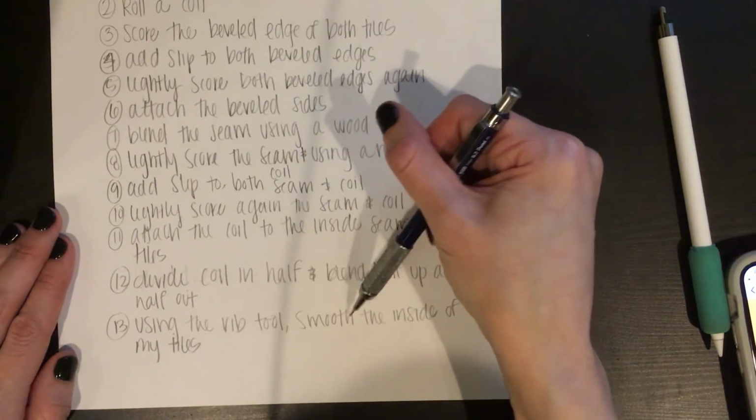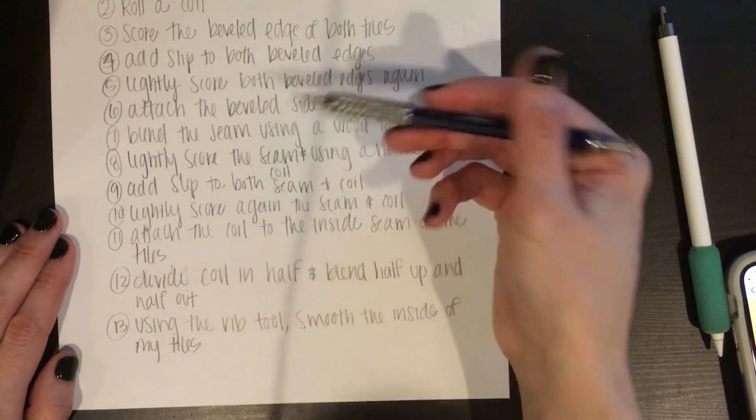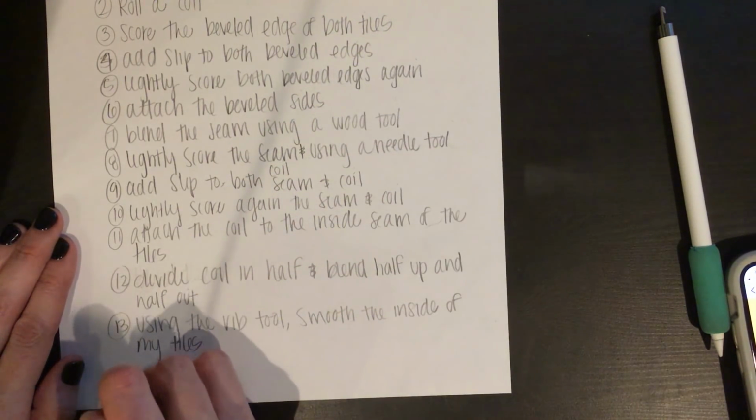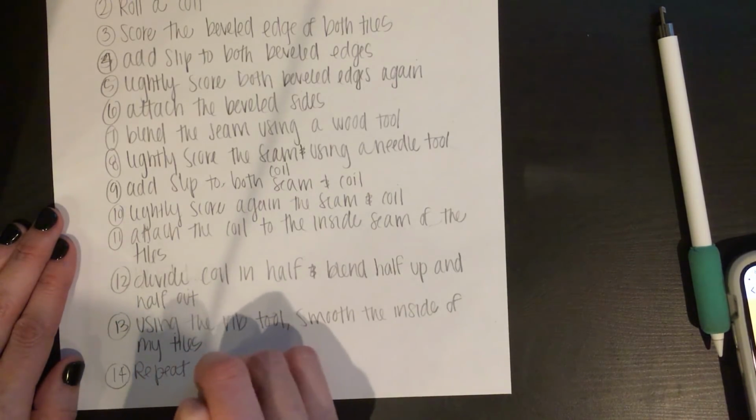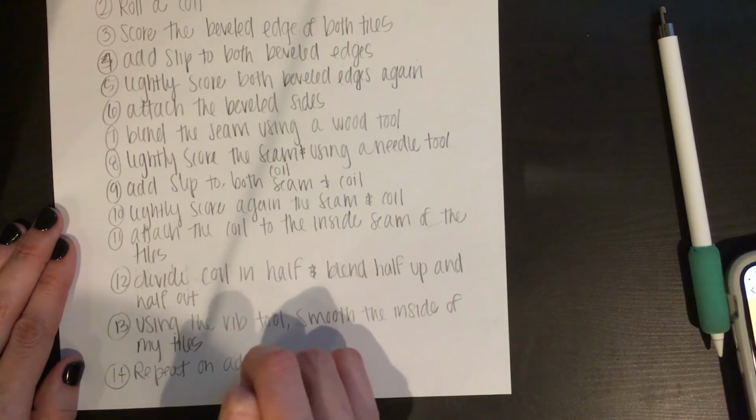Using the rib tool, I'm going to smooth the inside of my tiles. And then, finally, I'm going to repeat on additional tiles.